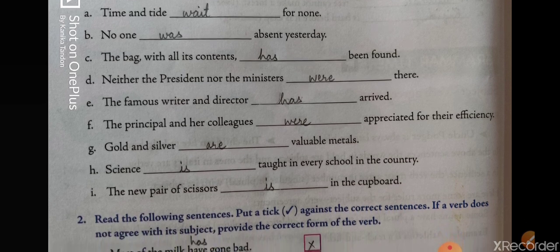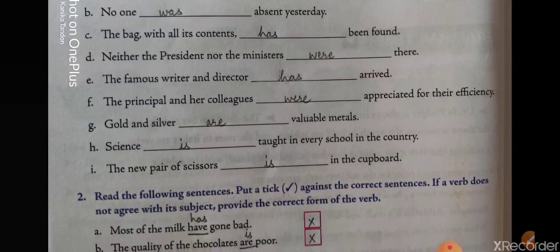Science is taught in every school in the country. The new pair of scissors is in the cupboard. Here also we are using is with the word scissors. Actually, first thing that you should know is scissors is a word that is used under plural and singular both. So scissors is the only word. There is no singular and there is no plural of the word scissors. And here a new pair of scissors means there is only one scissors. So we are using is here because the subject is singular.